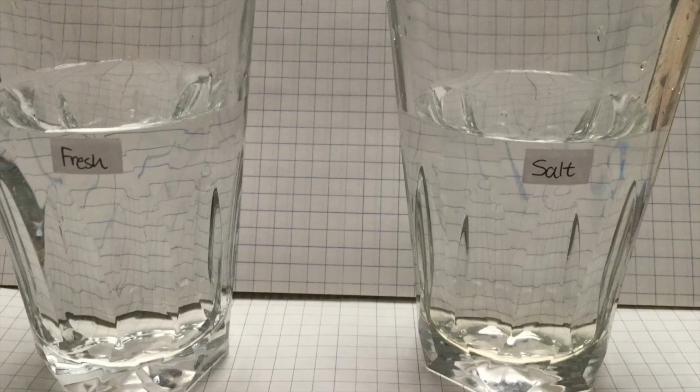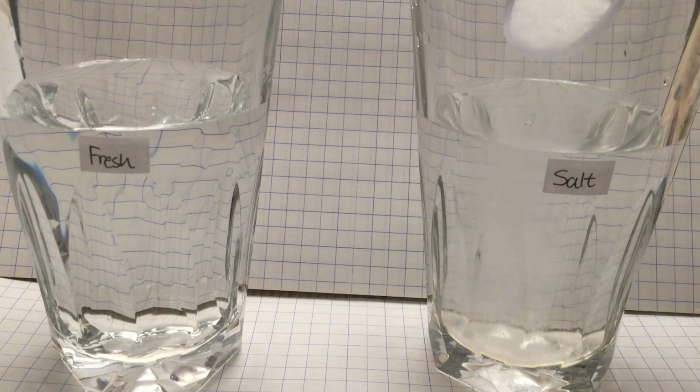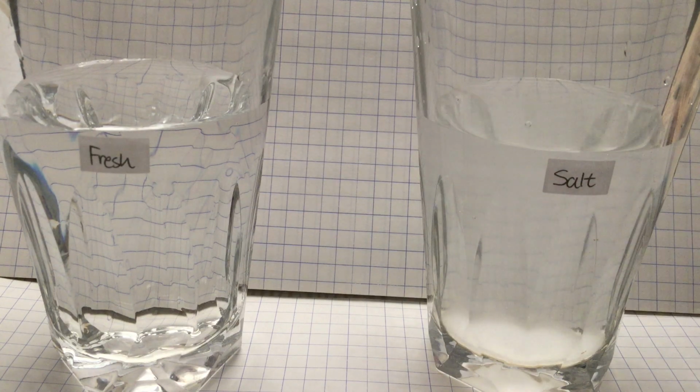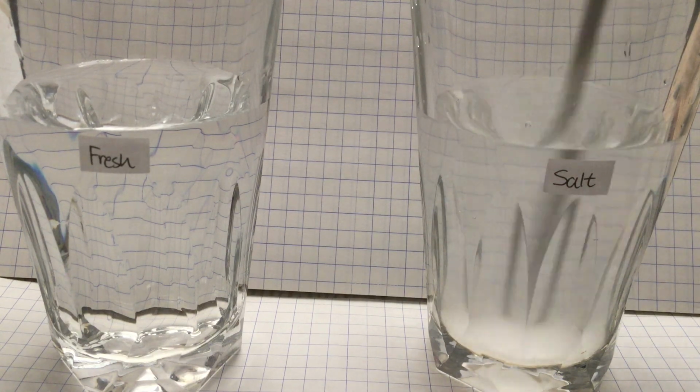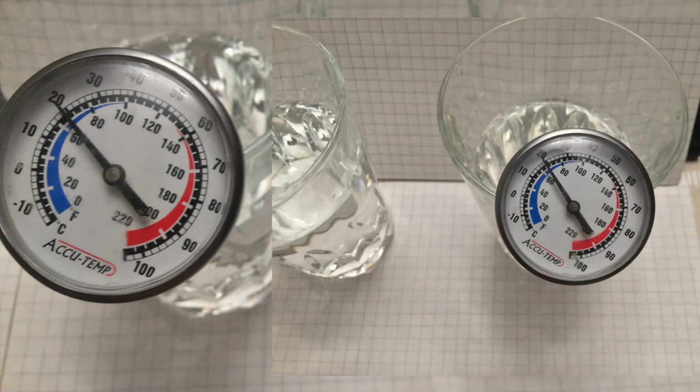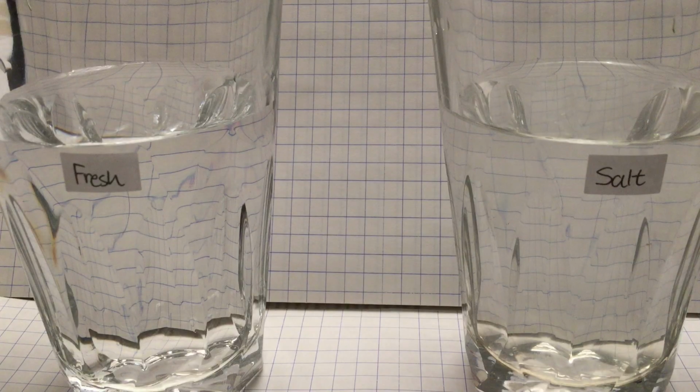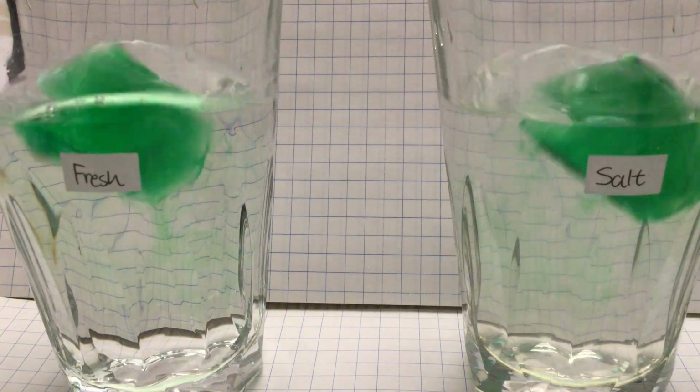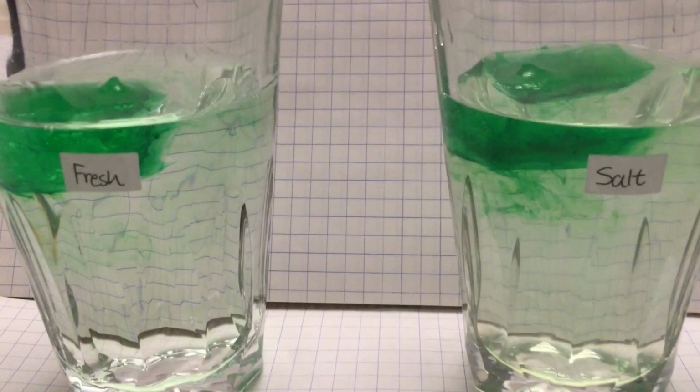I start with 2 labeled glasses filled with boiled deionized water to limit the amount of dissolved ions. Then I add 1 tablespoon of salt in 1 glass and stir to completely dissolve. Next, I measure both the solutions to ensure that they are the same temperature, as temperature can affect the rate of ice melt. I finally drop 2 equal-sized blocks of ice with added dyes for better visualization.